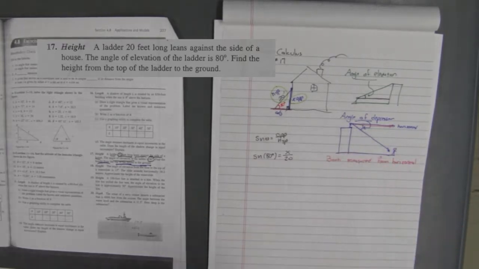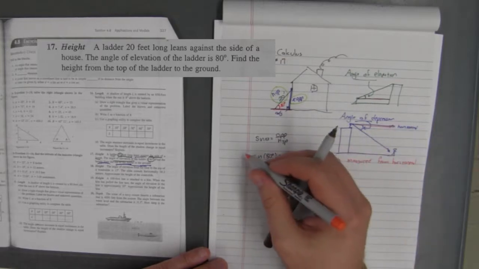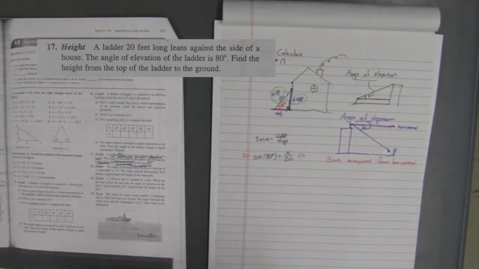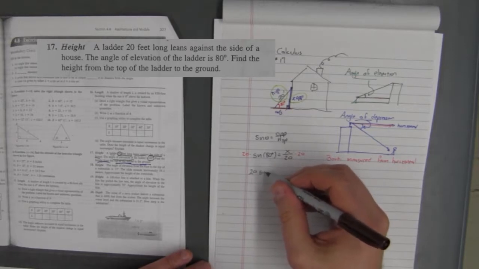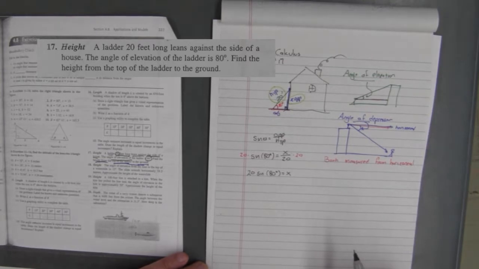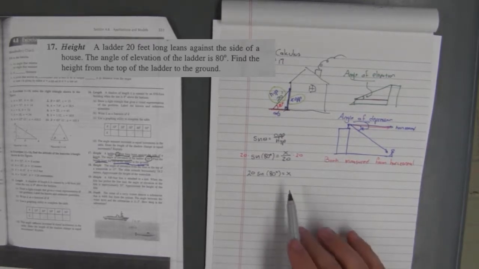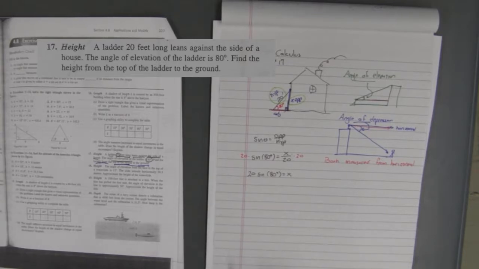All I have to do is multiply both sides by 20. So I'm going to multiply by 20 on this side and times 20 on this side. And then I'm going to have 20 sine 80 degrees equals x. Now, I'd like to know the exact value for x, so all I have to do is take this 20 sine 80 and plug it into my calculator.